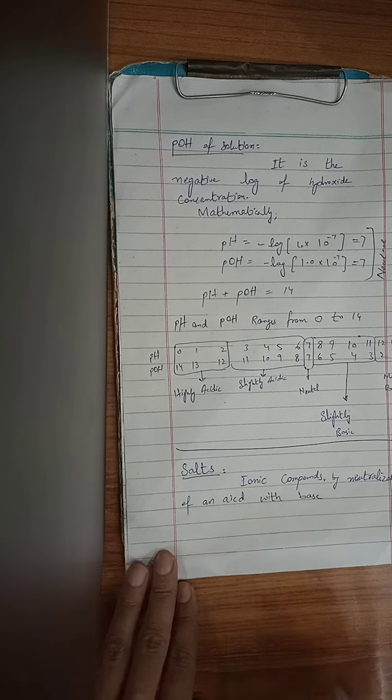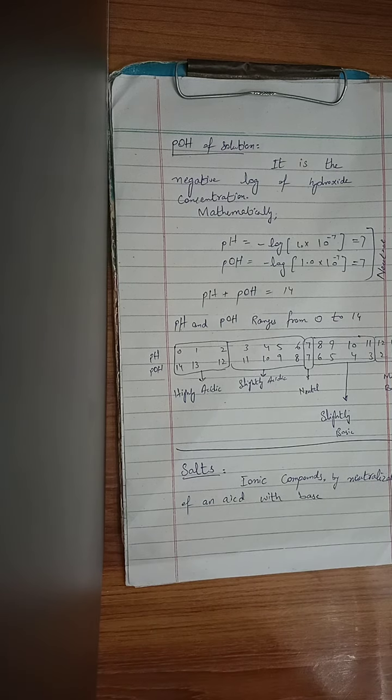So these are the ionic compounds. How are salts formed? By the neutralization of acid with base. This is called salt. So in this way salts are formed. The salt gets its name from the names of the metal and the acid.